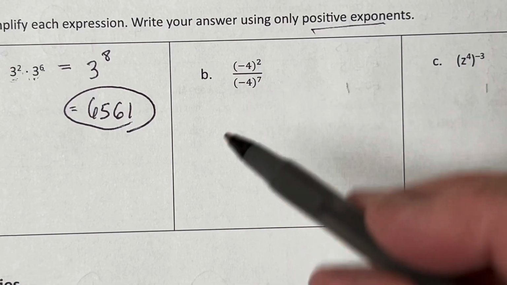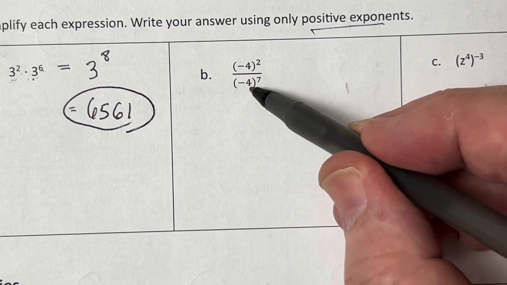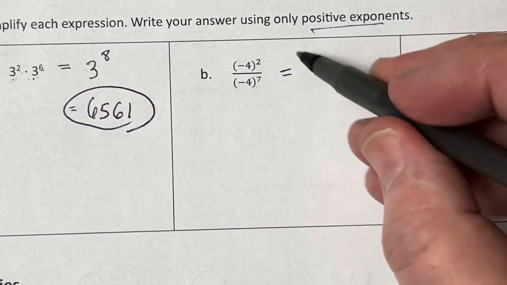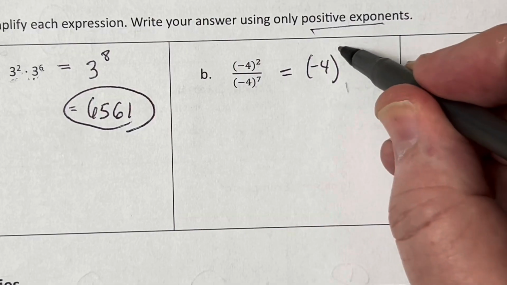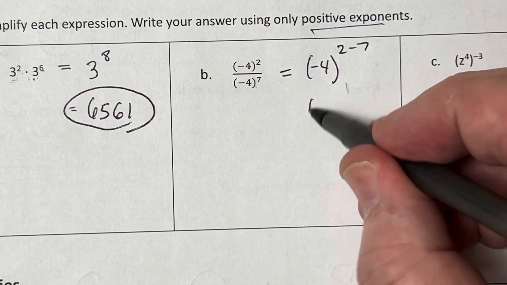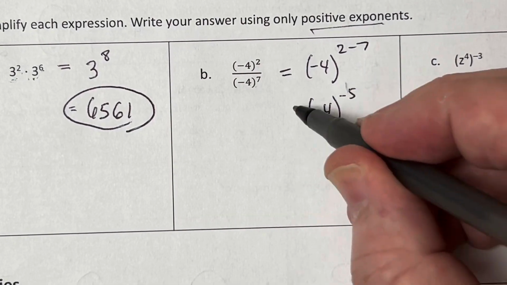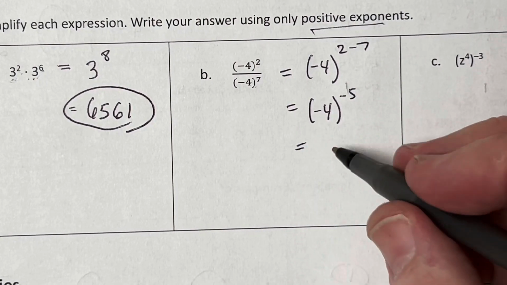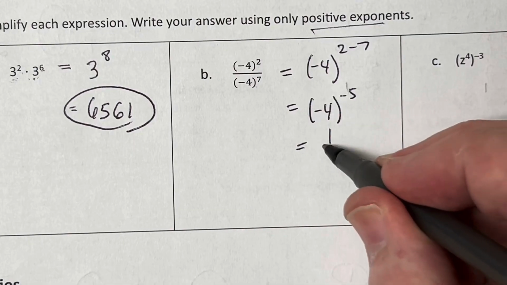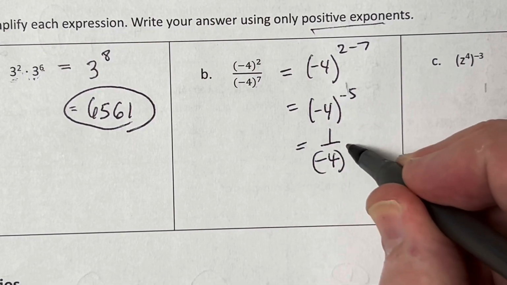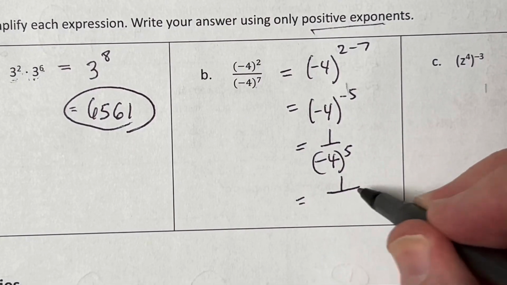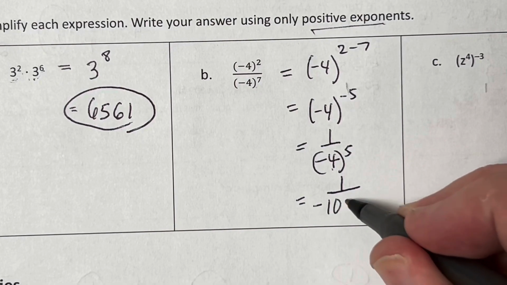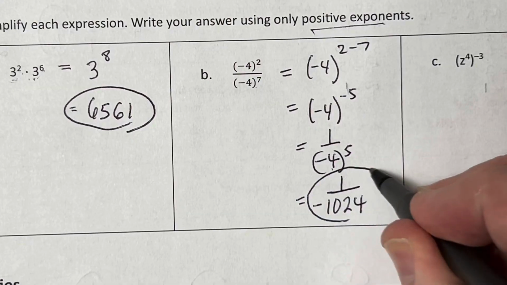All right, B, we have negative 4 to the 2nd divided by negative 4 to the 7th. We would do negative 4 to the 2 minus 7, so that is negative 4 to the negative 5th. We have a negative exponent there, so we don't want to use that. We're going to take the reciprocal of negative 4 to the 5th. And negative 4 to the 5th is negative 1,024.